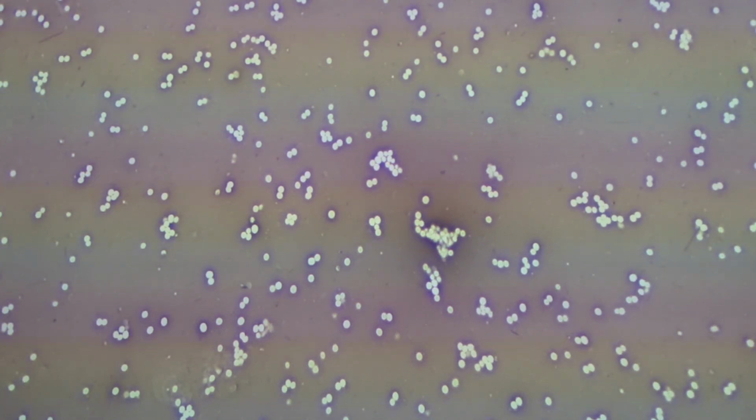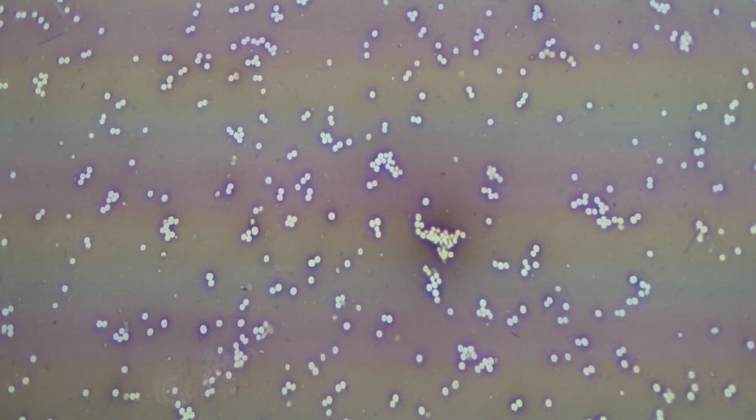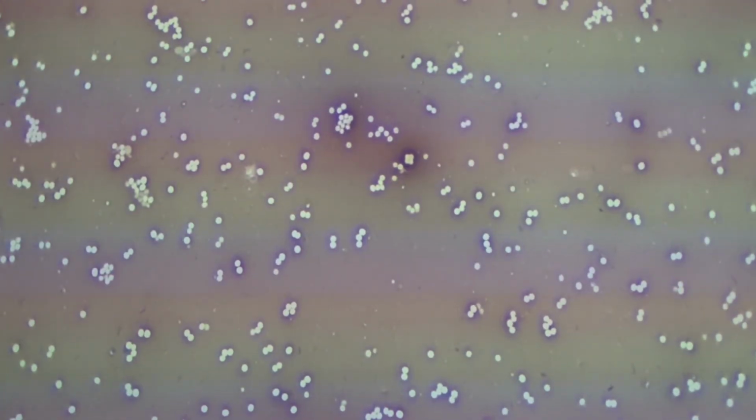So let's go ahead and stop the video, and what I'd like you to do is draw some of these staphylococcal clusters in your lab manual showing the individual cells. With Staphylococcus aureus, the cells divide in two along all three planes, the X, Y, and Z, and they stay together. They're still unicellular, but they simply don't pull apart after binary fission. So this just gives you that idea of the staphylo arrangement.